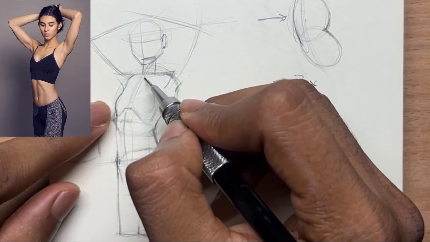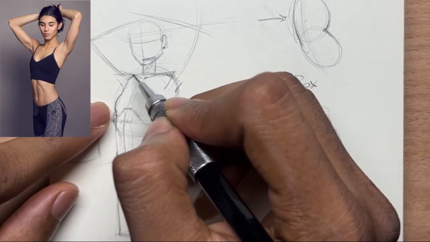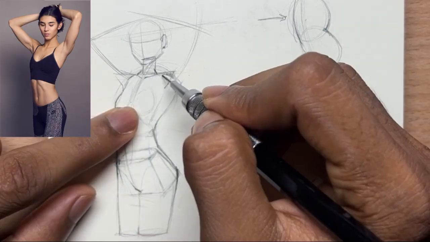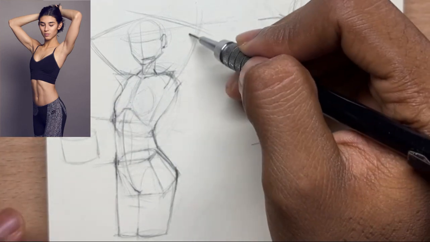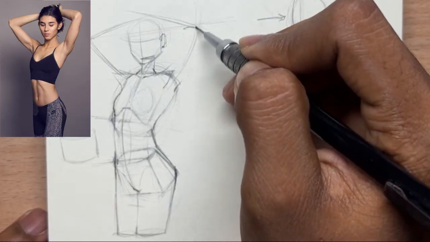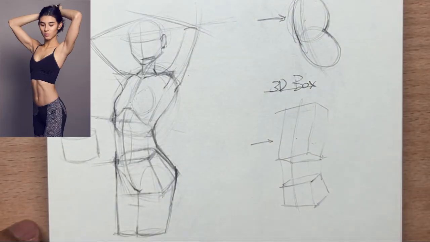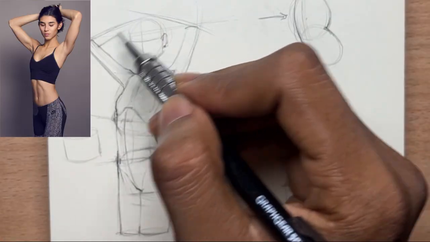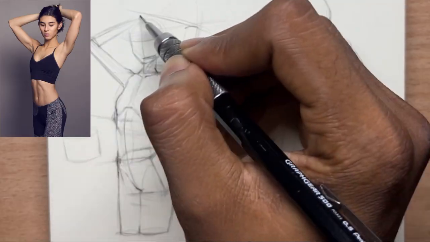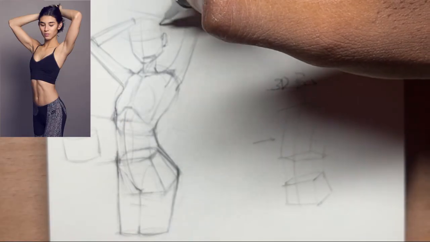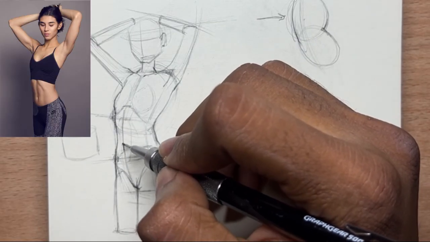The collarbone is this shape right here that connects the shoulders and the hands. And then now we're gonna draw the muscles. Now you can draw the cylindrical shape if you want. That's what I'm gonna do here. I will draw the cylinder. This is where the belly button is gonna be.